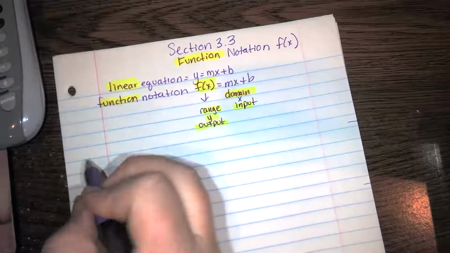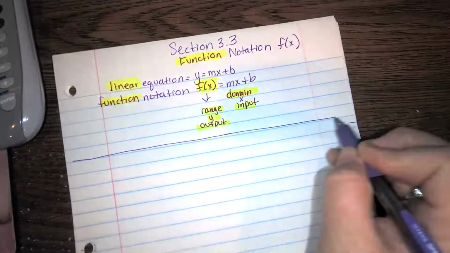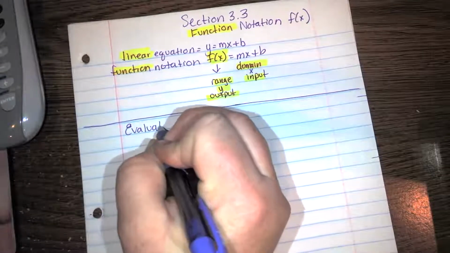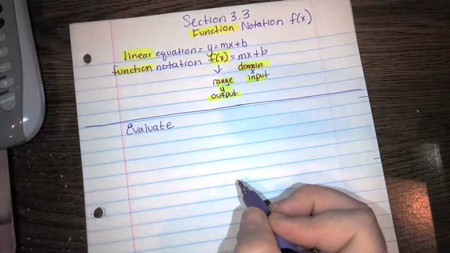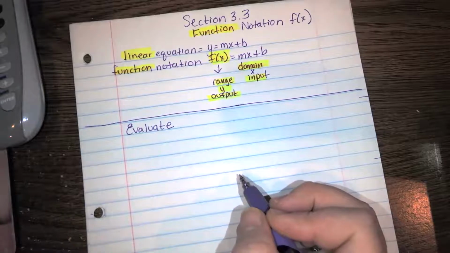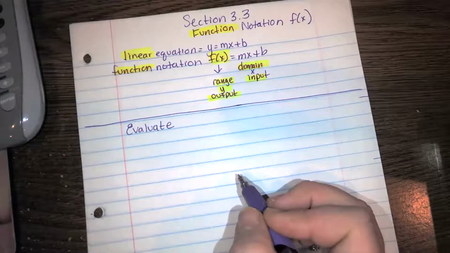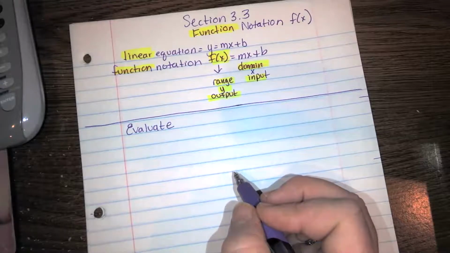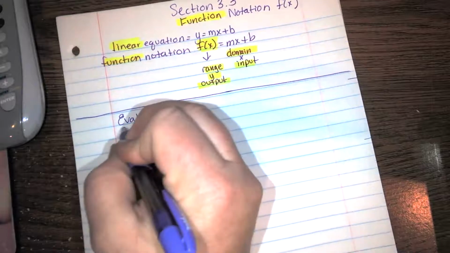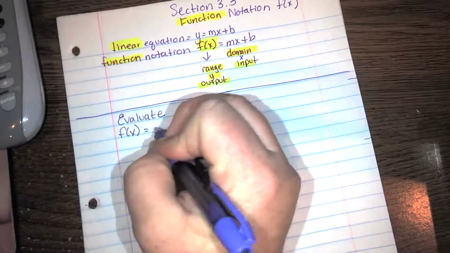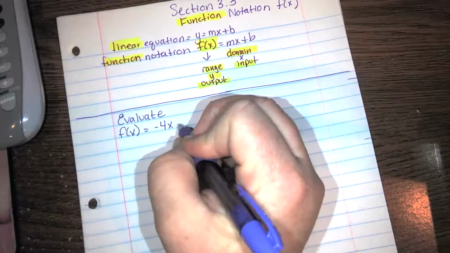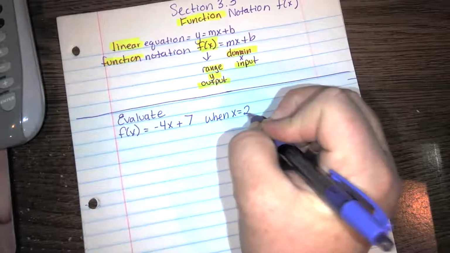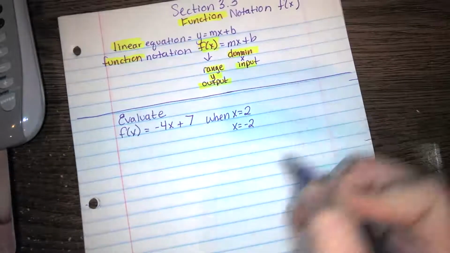All right. So my first set of things that I'm going to work on is evaluating. So that's a great word. So evaluate. Evaluate just means to plug something in and calculate it. Okay. Plug something in and calculate it. So we're going to evaluate f of x is equal to negative 4x plus 7. And I want you to evaluate it when x is 2 and when x is a negative 2.